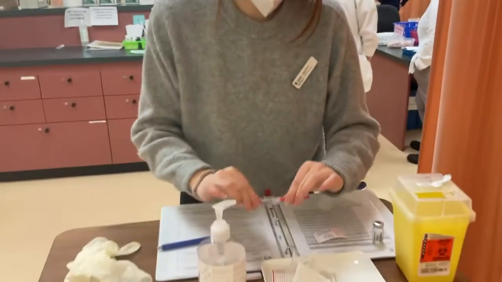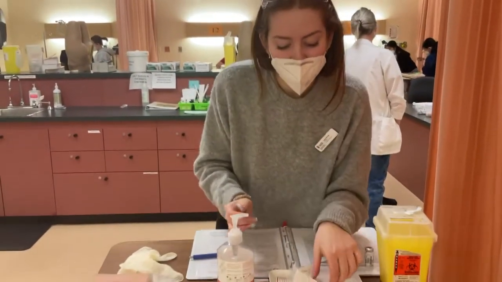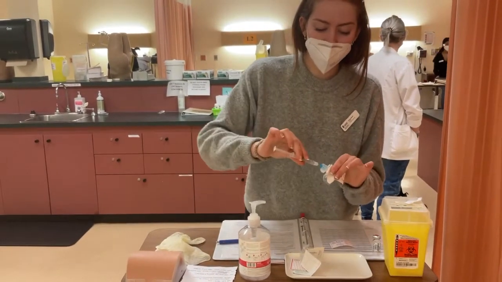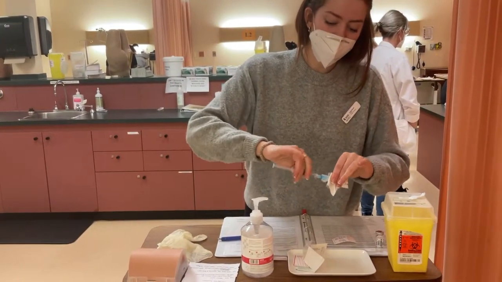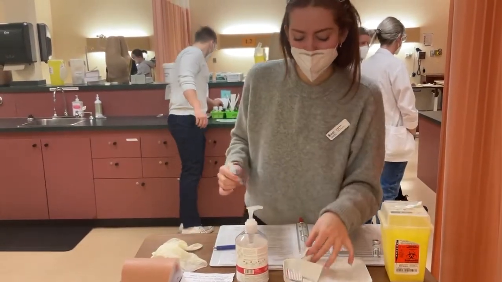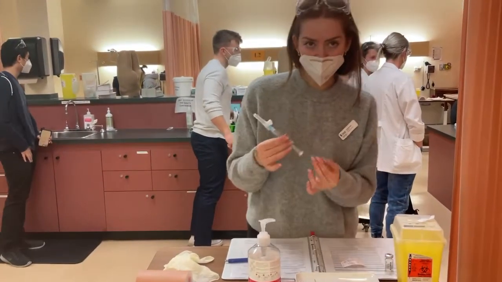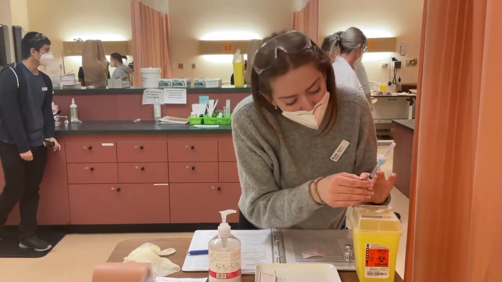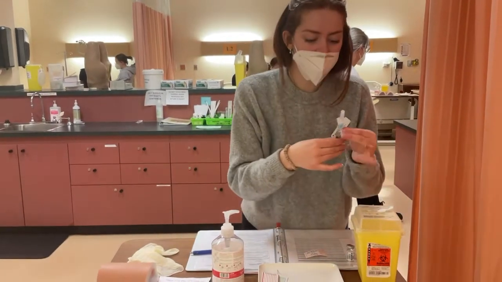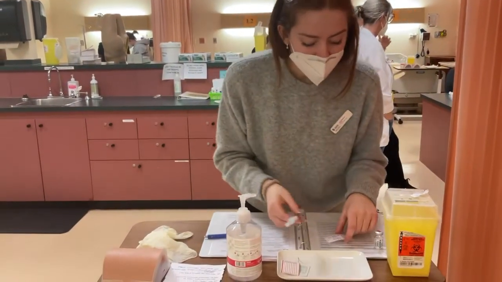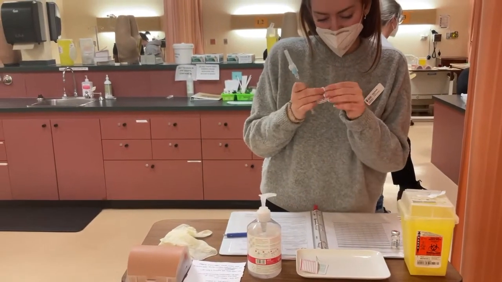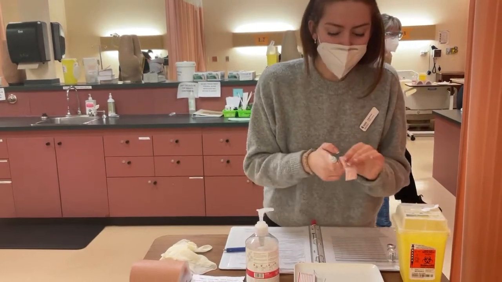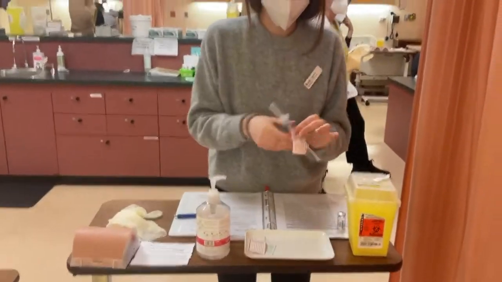Okay, now I can remove the blunt fill and place it in the sharps, and I can connect the 23 gauge needle to my syringe. So when I connect, I want to calibrate to the correct dose, which is 2 milliliters. Over the garbage, I will connect, and now it is the correct dosing. So I will connect the drug label to my syringe, and it's good to go.